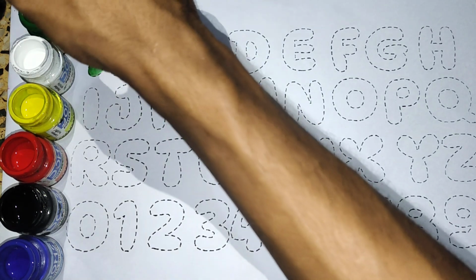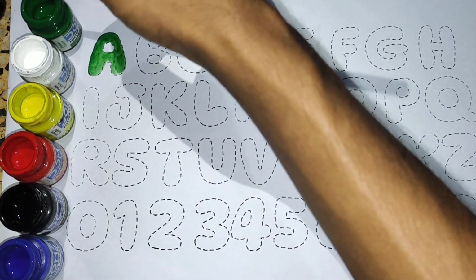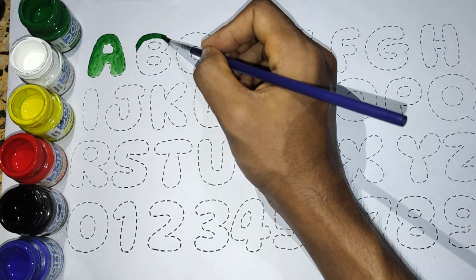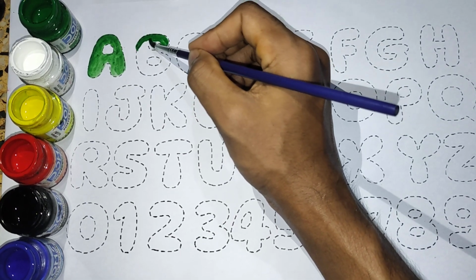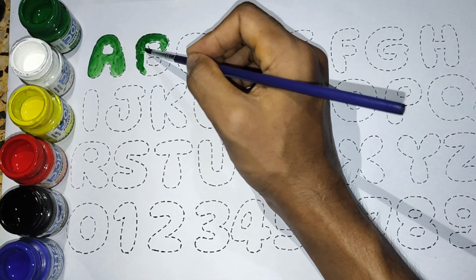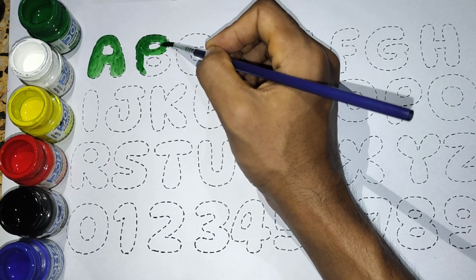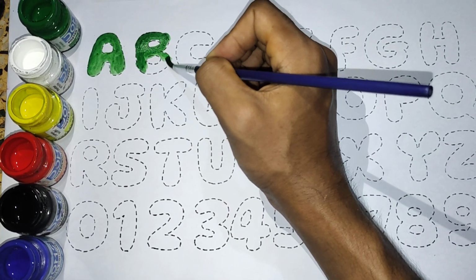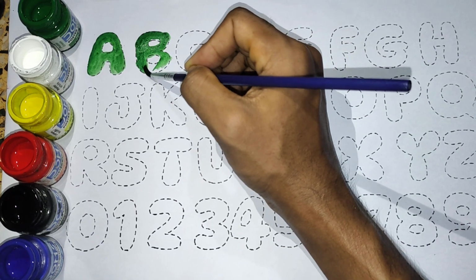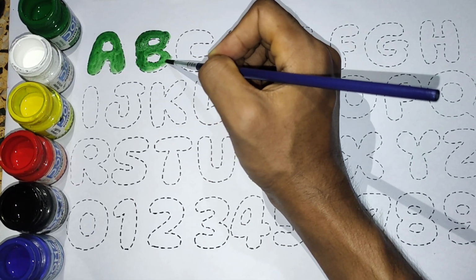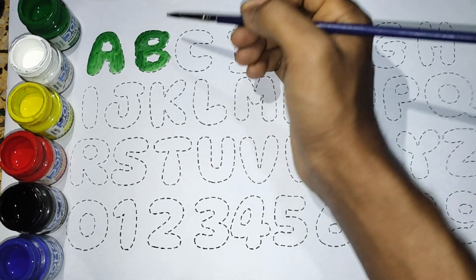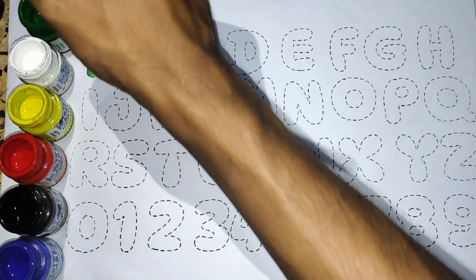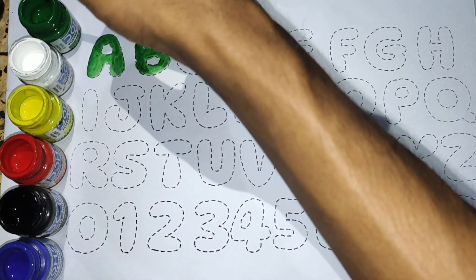The next one is B for ball. Kids, the next one is C for cat. Again we use green color.